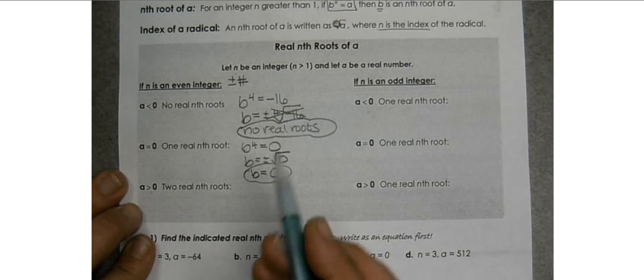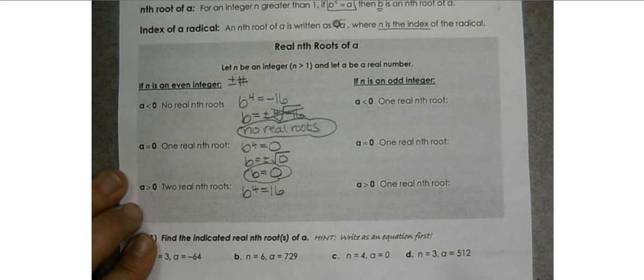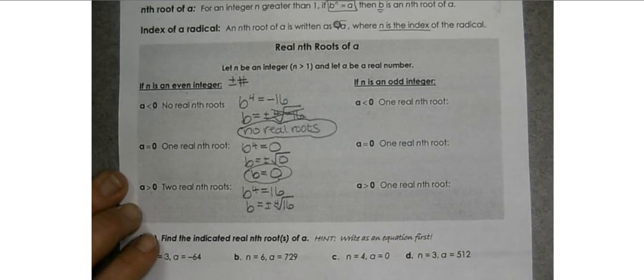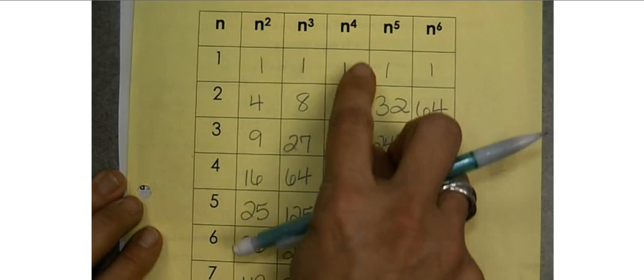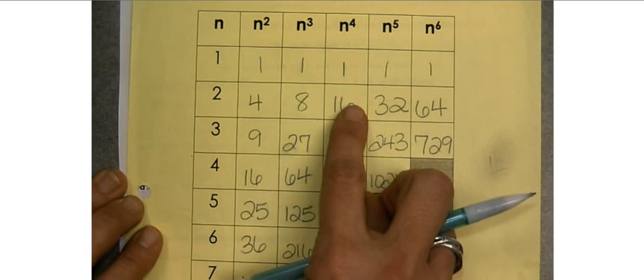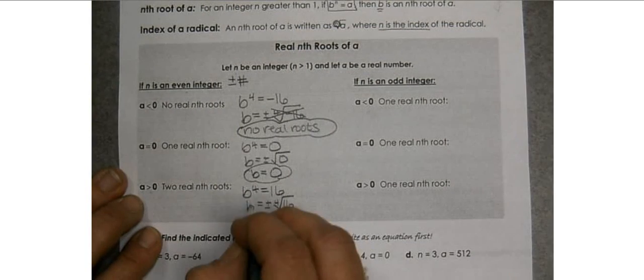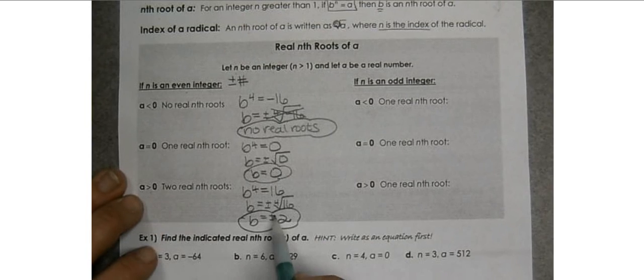And then if a is greater than 0, for example, let's say we had b to the fourth equals positive 16. Again, we would take the fourth root of 16. And what we do in the chart is we look at 16, and we look under the fourth, and we find 16, and the fourth root of 16 is 2. That's kind of how you'd use that chart. And we see that we have 2 real nth roots. Notice we have plus 2 and minus 2.